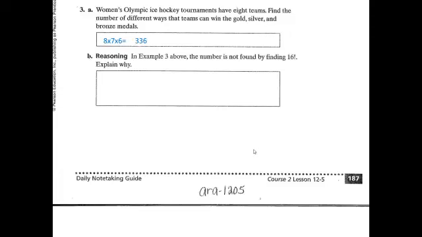Now for part B, it's actually referring to the example we did previously on the page, for example 3 above. The number is not found by finding 16 factorial. That means for the horse show, we didn't take 16 times 15 times 14 times 13 times 12 times 11 times 10, 9, 8, 7, 6, 5, 4, 3, 2, 1. Why didn't we do that? We need to think about that.